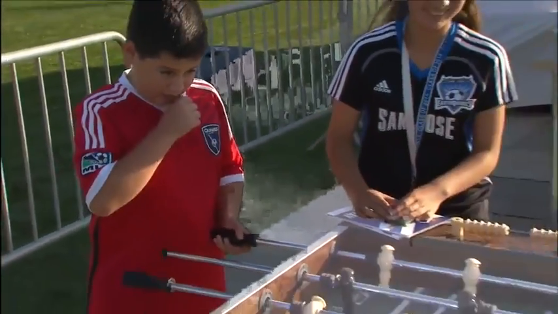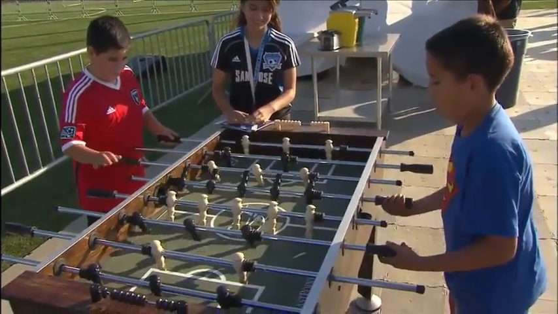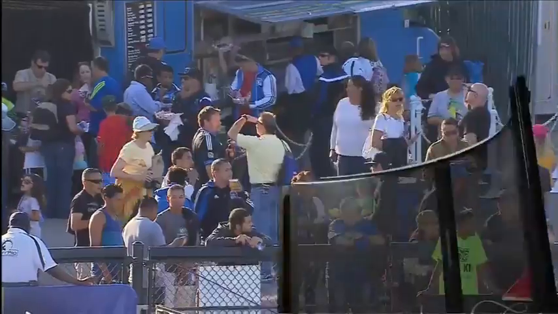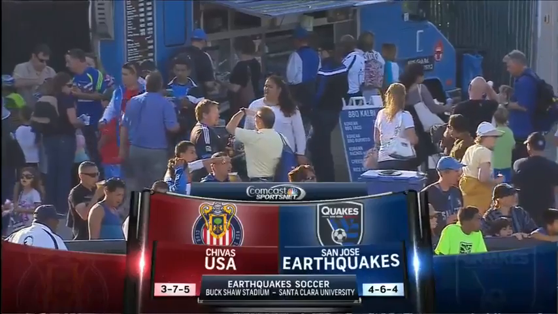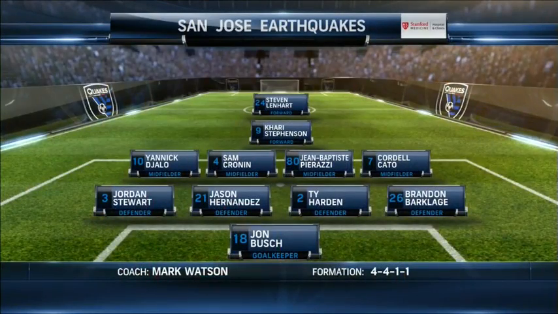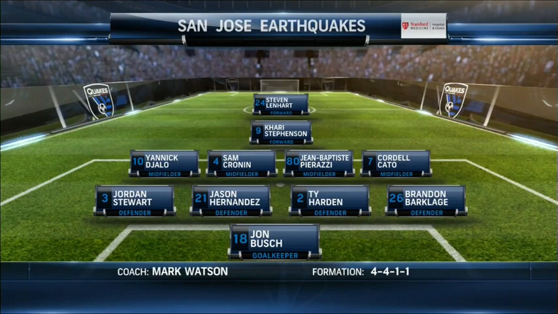It's a beautiful night for the beautiful game. From Buckshaw Stadium in Santa Clara, Major League Soccer and Comcast Sportsnet present the San Jose Earthquakes and Chivas USA. That's a little different configuration from the California Classico, with a straight 4-4-2, it appears.